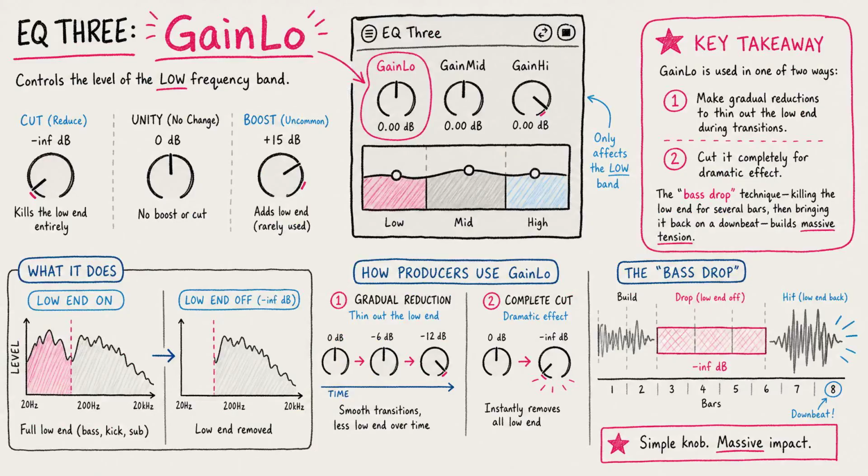The GainLo knob controls the level of your low frequency band, with 0 decibels representing unity gain, no boost or cut. Turn it down to reduce bass content, turn it up to boost, though boosting is far less common with this device. At its minimum position, GainLo effectively kills the low end entirely, which is the primary way most producers use this control.